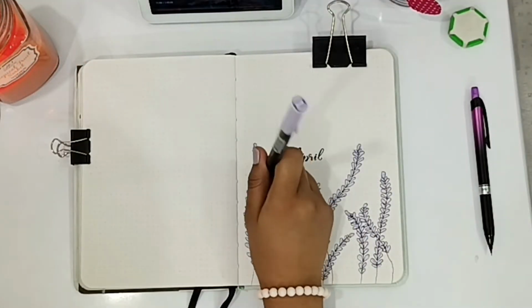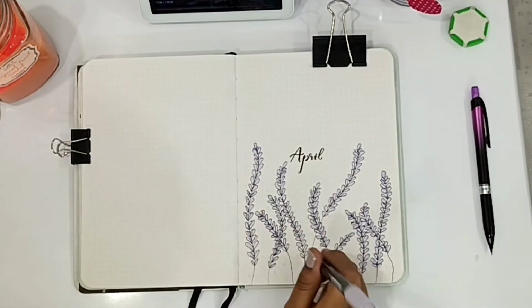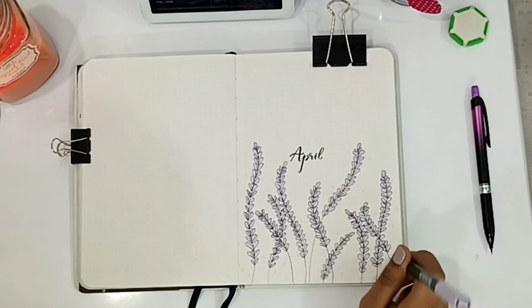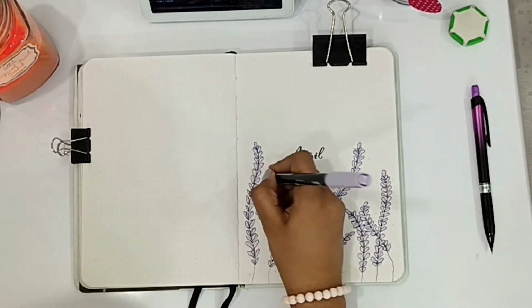Next, I randomly added some petals with the lavender marker, which makes it look like the petals are flying around in the wind.